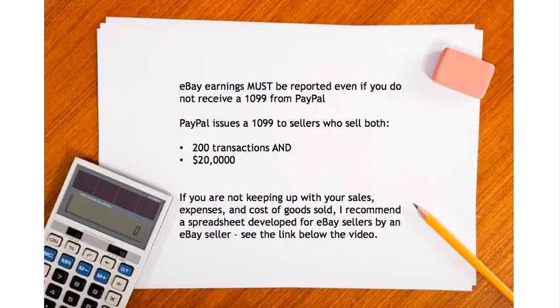So like if you sold a car and you had the person pay through PayPal and it was $25,000 and that's all you sold, that's all you used your PayPal account for the entire year, you would not get a 1099 because you didn't have 200 transactions, you just had one. Or if you had 150 eBay transactions and less than $20,000 in sales, you're not going to get one. But that doesn't mean you don't have to report the money you made. Remember the first part of the video where you still have to report that.